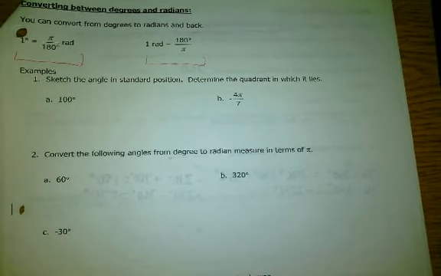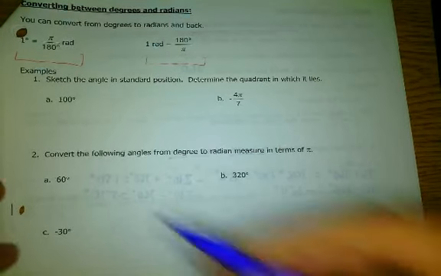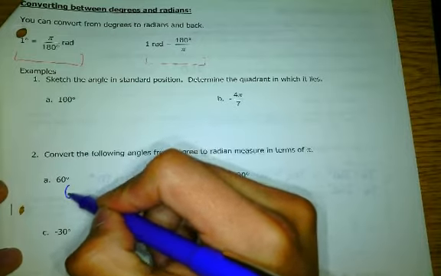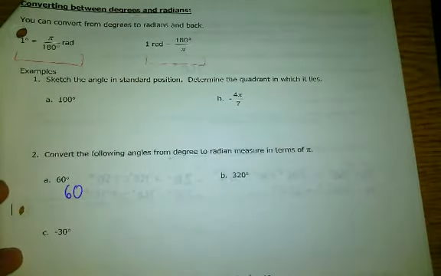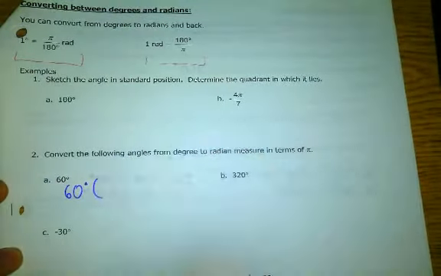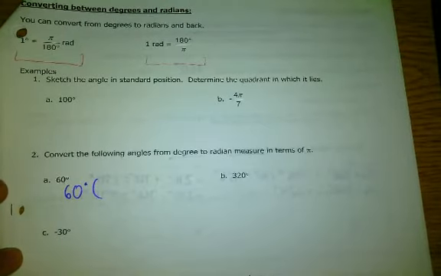So if I don't have 1, I have 60 degrees, what would you do? Multiply by 60. If I have 60 degrees, I'm going to multiply it to the equivalent of 1 degree, right? 1 degree is pi over 180, correct?